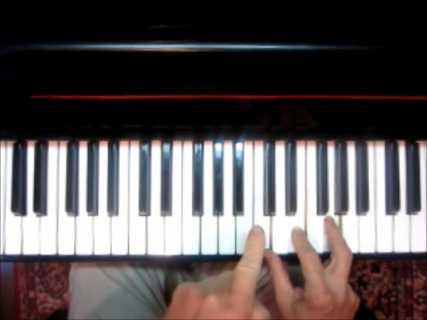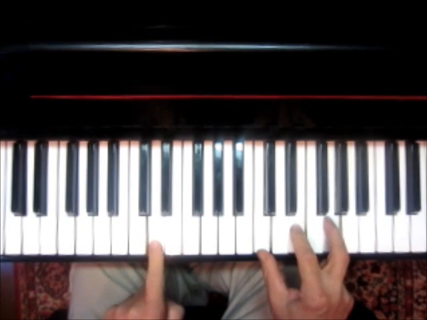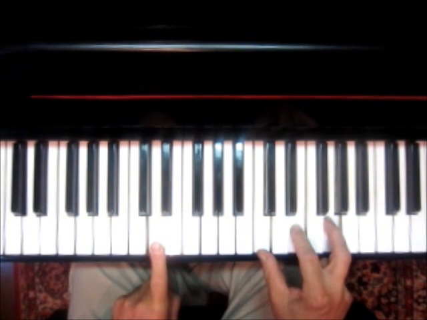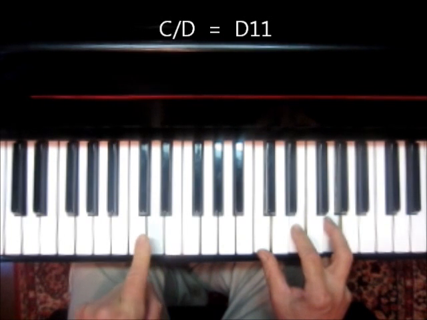But what if I were to take the D, which is the 9th, and put it down here? What inversion is that? Well, the answer is it's not an inversion at all. It's a publisher's way of telling you to play a D11 chord. A D11, you say? How can that be? Well, let's take a look at it.